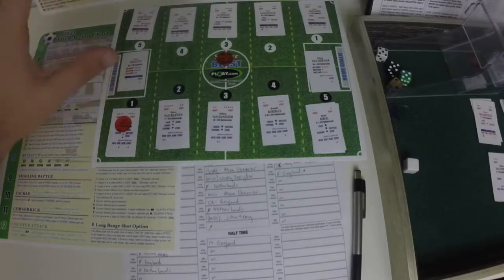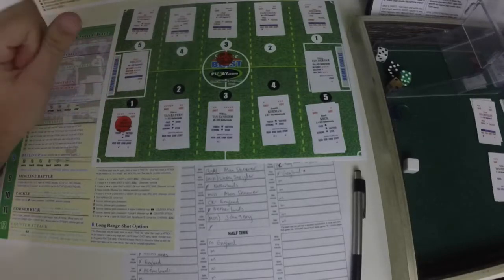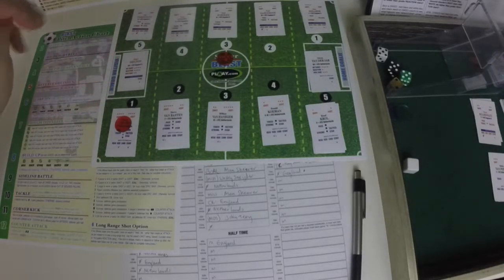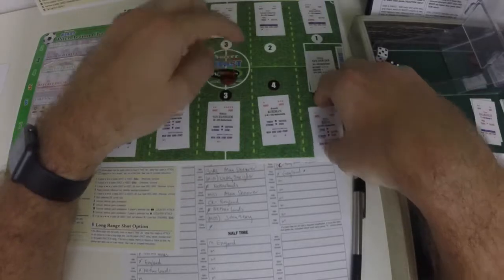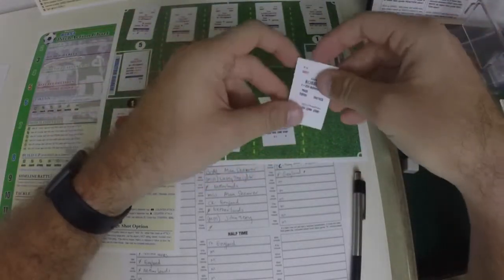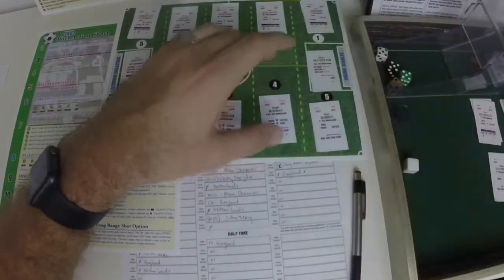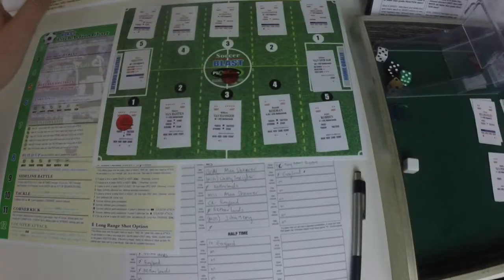It is 1-0 for the English here off of an Alan Shearer wonder strike, off a pass by, I think it was Ashley Cole. So 5, let's move 5 here. They have the ball. I forgot to put that back there. So Iron Robin's going to come back on. And on the attack here, so 5, if we look, black die higher than triangles.